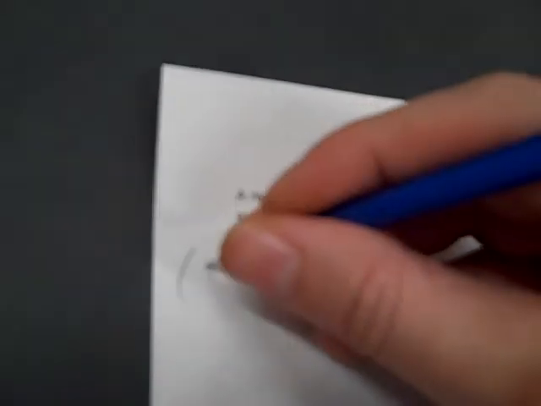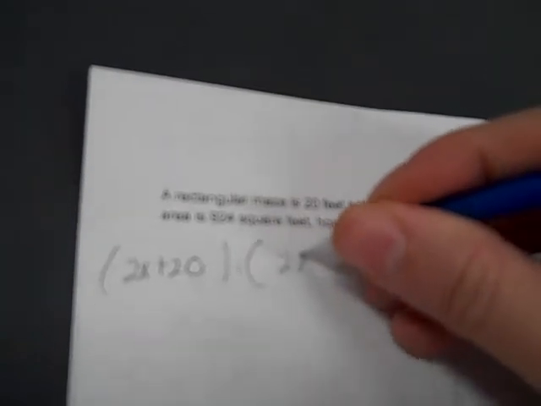Okay, now my last problem is that geometry kind of problem. A rectangular maze is 20 by 25 feet. A uniform walkway is built around the maze. It means it's the same on every side. If the total area is 924 square feet, how wide is the walkway? Now remember the area, I make an equation of that based on the length times the width, to solve for the x. So the length I know is 2x plus 20. Meanwhile, the width is 2x plus 25.